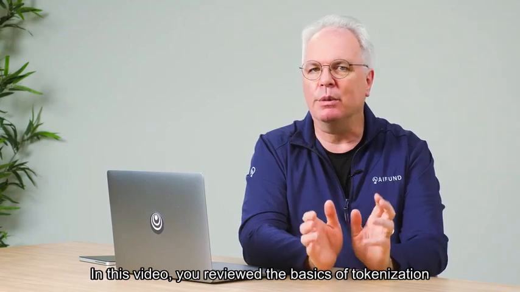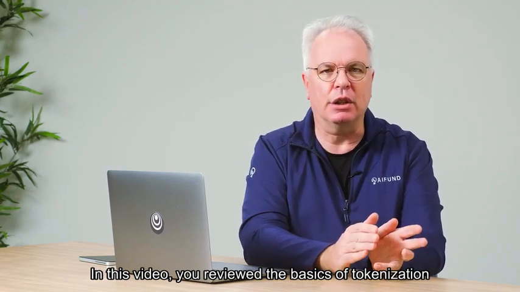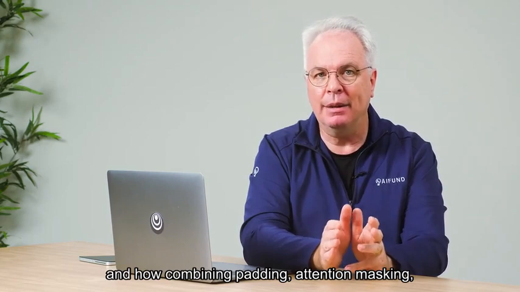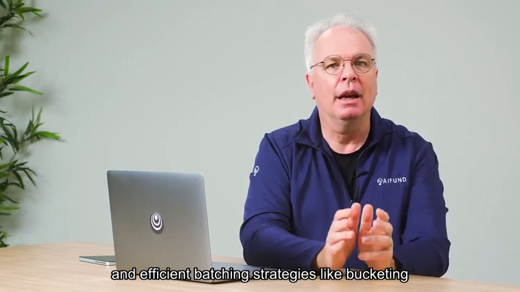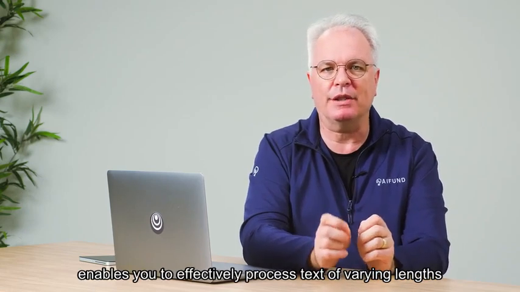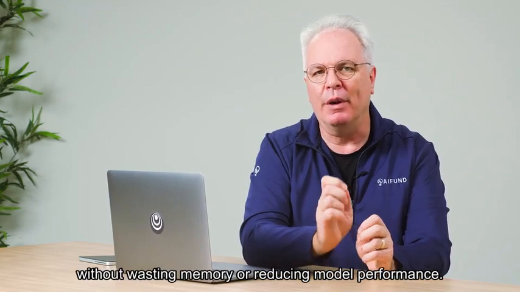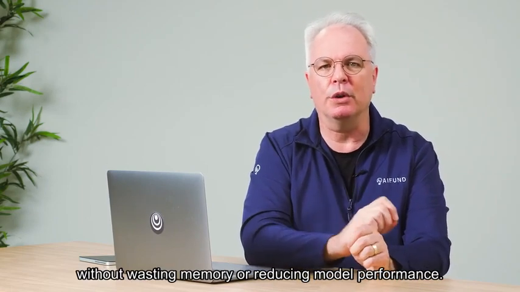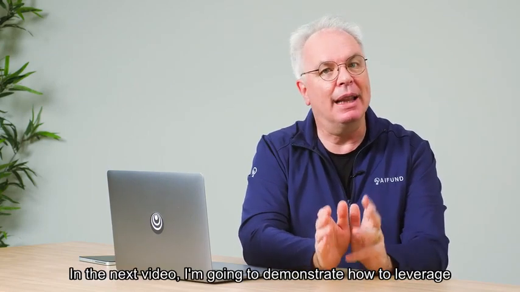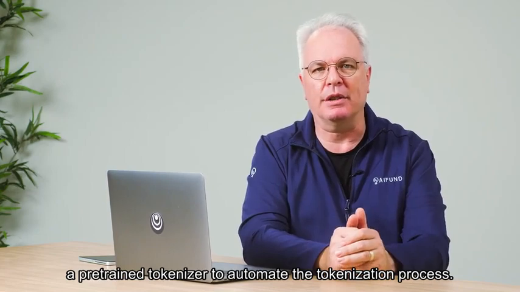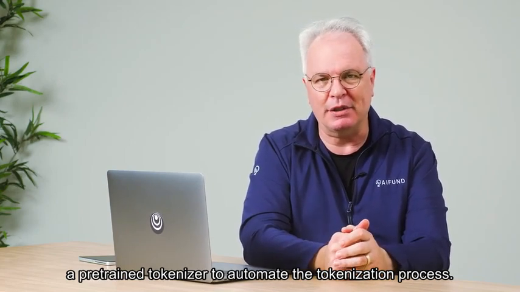In this video, you reviewed the basics of tokenization and how combining padding, attention masking, and efficient batching strategies like bucketing enables you to effectively process text of varying lengths without wasting memory or reducing model performance. In the next video, I'm going to demonstrate how to leverage a pre-trained tokenizer to automate the tokenization process.